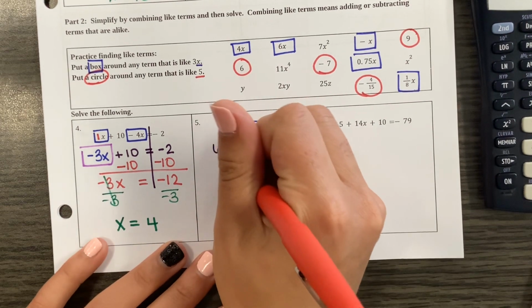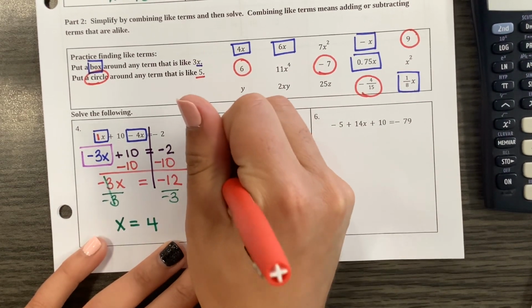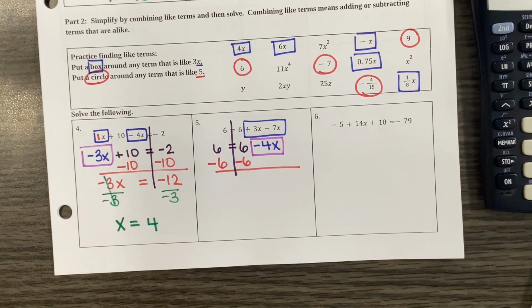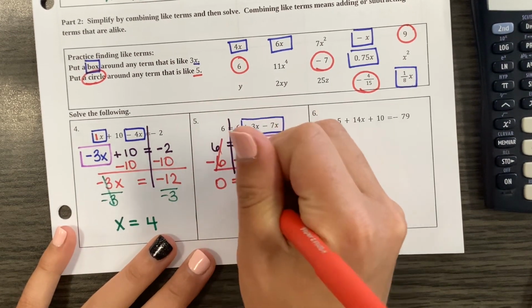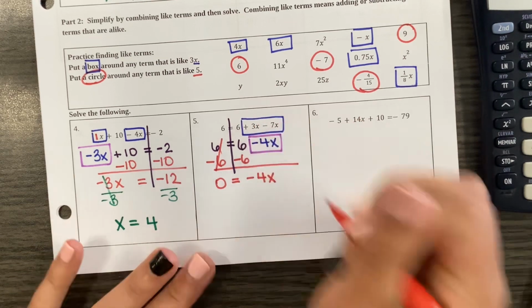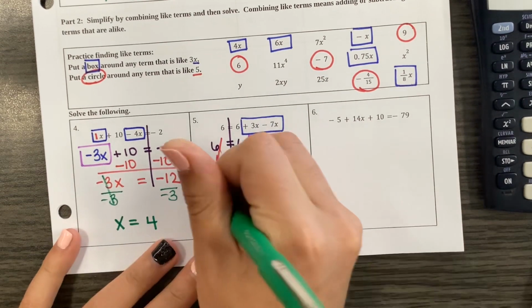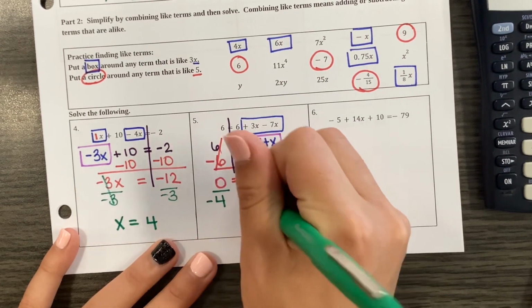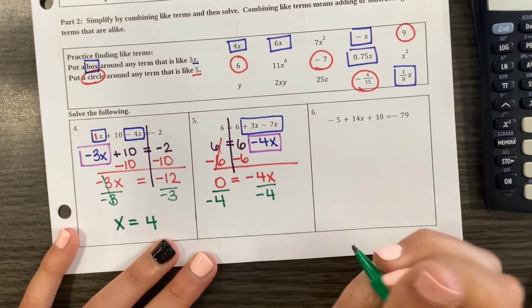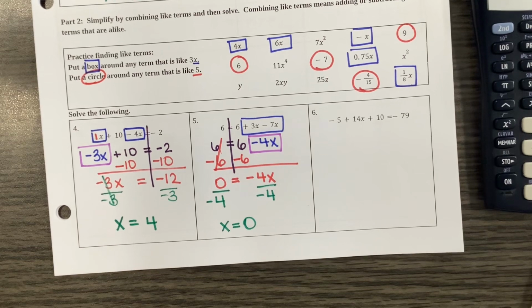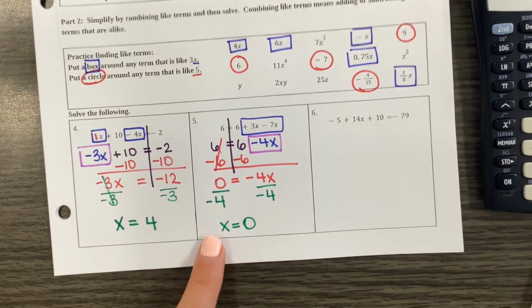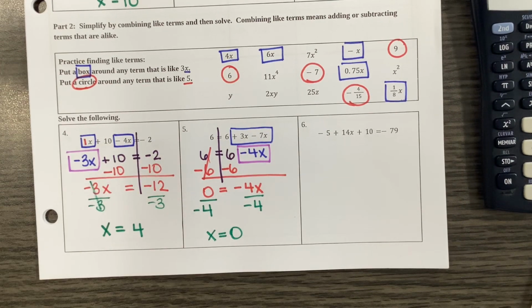So opposite of a positive is a negative. So I'm going to subtract the 6 from both sides. Again, they cancel. I have to have a number there, so it is 0, and it equals a negative 4x. I'm going to divide by that negative 4 because you always divide by the number with the variable, and x equals 0. Again, you can put 0 equals x. This is a habit. I'm surprised on the top ones I didn't flip it around.